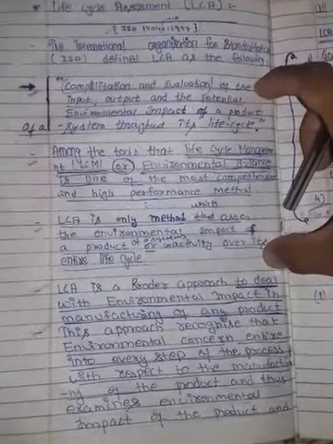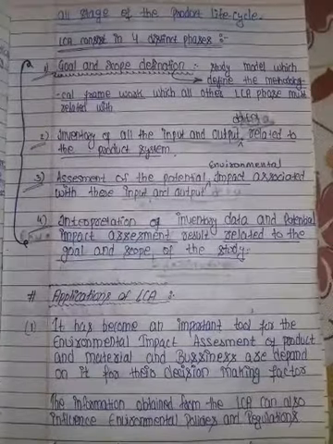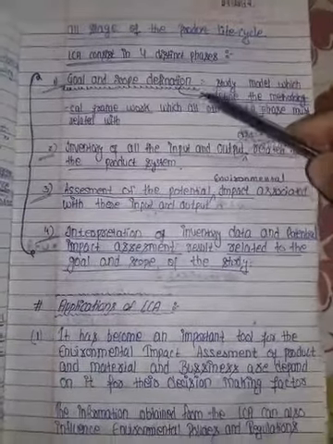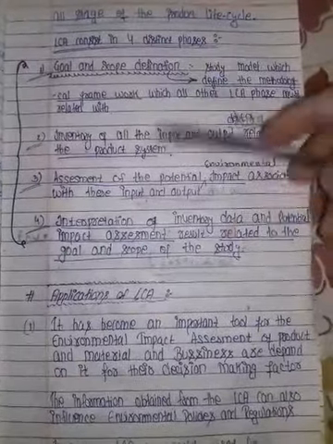Okay guys, these are the 4 different phases in which the LCA works. These are the applications.